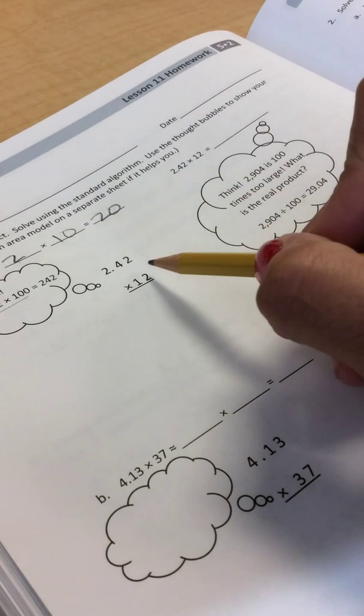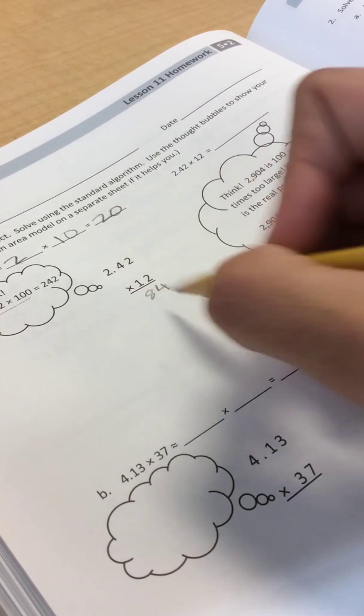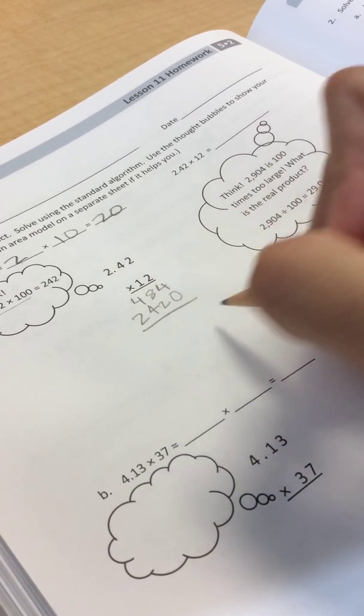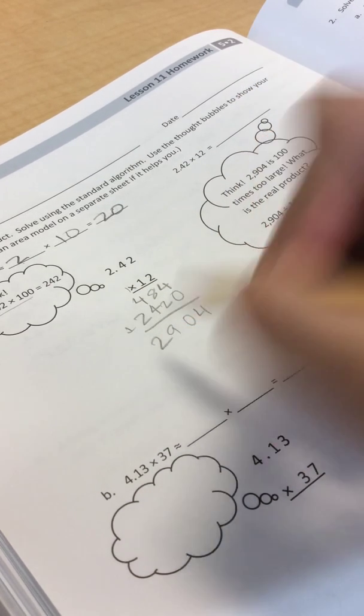So for the standard algorithm, 2 times 2 is 4, 2 times 4 is 8, 2 times 2 is 4, place value holder, 2, 4, 2. Okay, now we're going to add them together: 4, 10, 9, and 2.